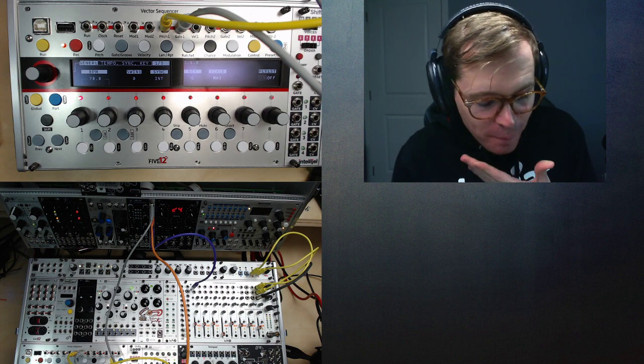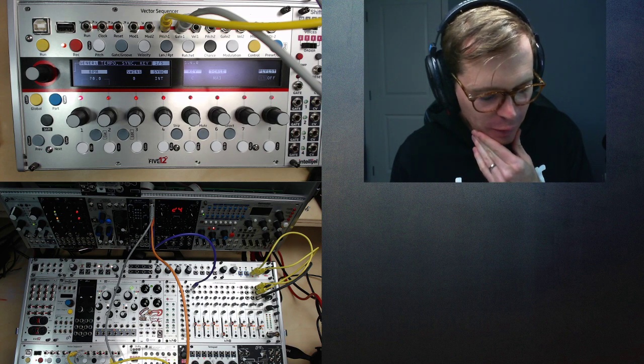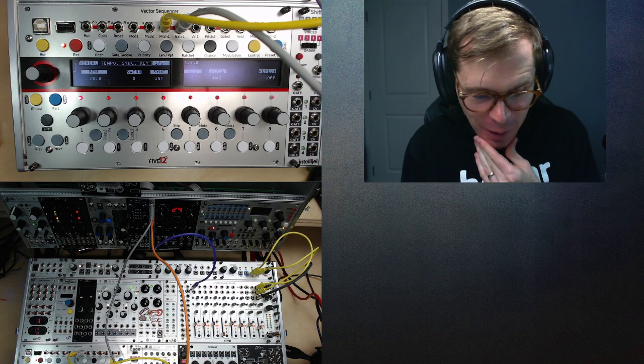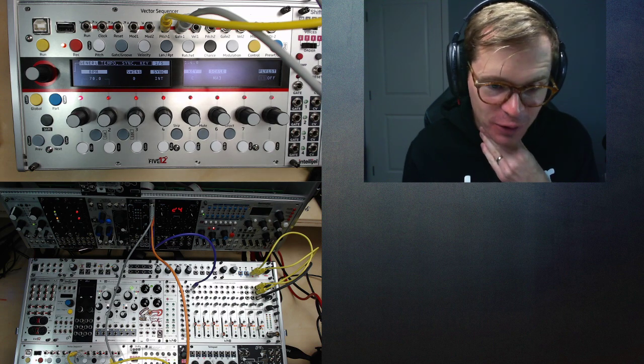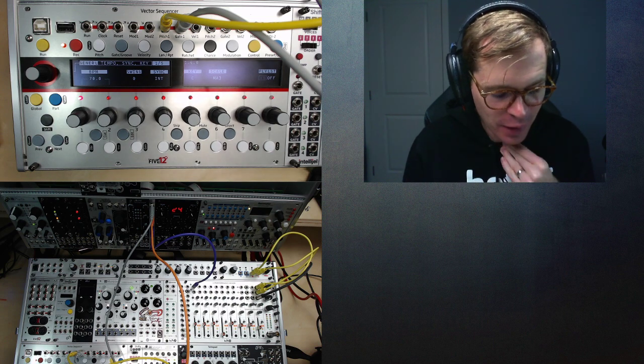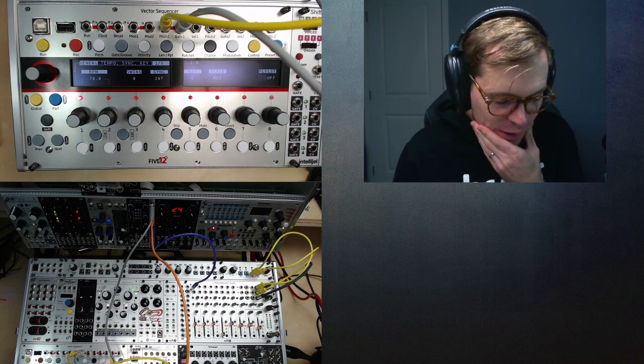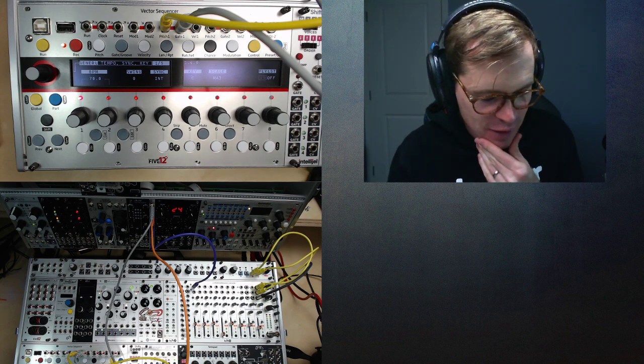So it also has a drum mode, apparently, in the new 1.4 patch that I know nothing about, but I think it involves basically being a gate sequencer. So it should be interesting. I'll look at that later. But to start, let's just go over the basics of how this sequencer works.